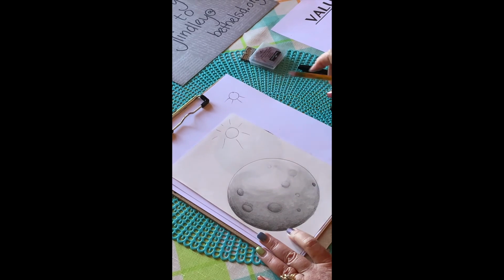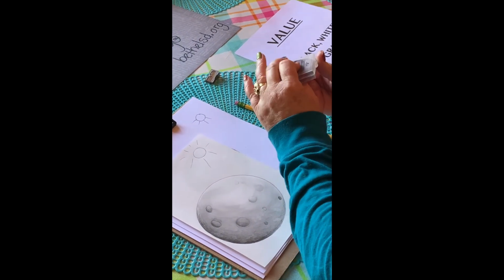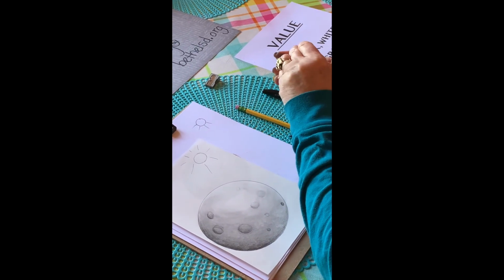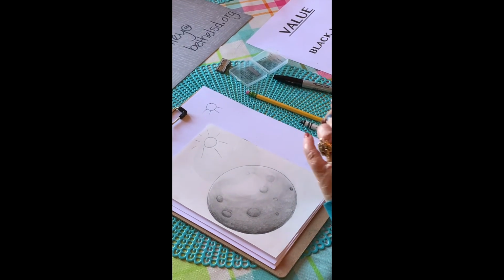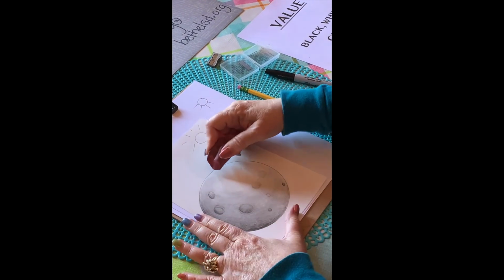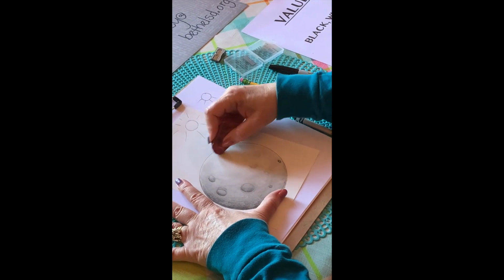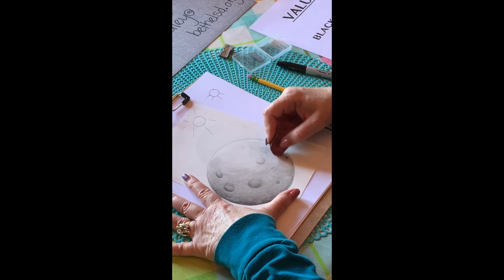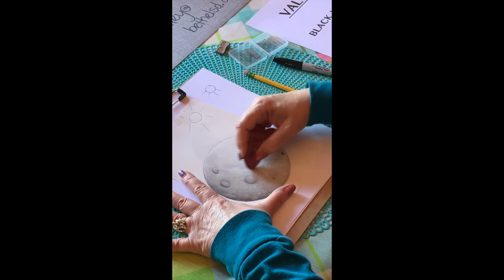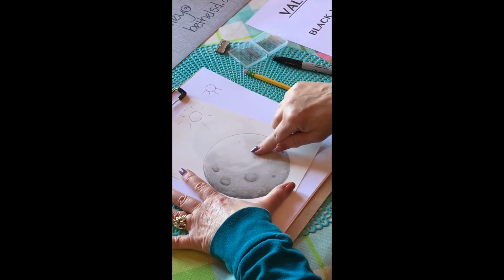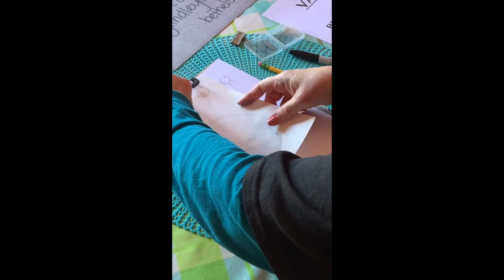And then I like to use an eraser. Oops, I guess this is the side. This is called a kneaded eraser, but any eraser will do. But I like to kind of go in and erase out some of the really light areas. So, it's kind of fun to do that with an eraser, okay? All right, so that's this part of the project.